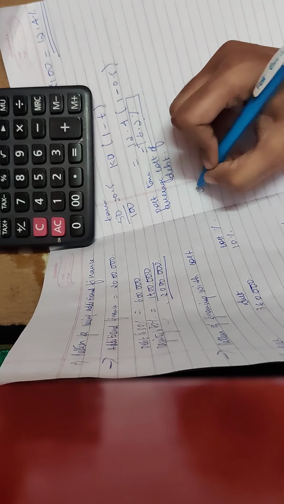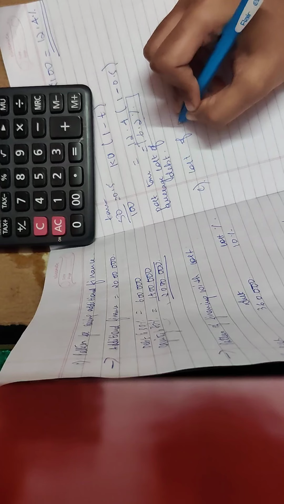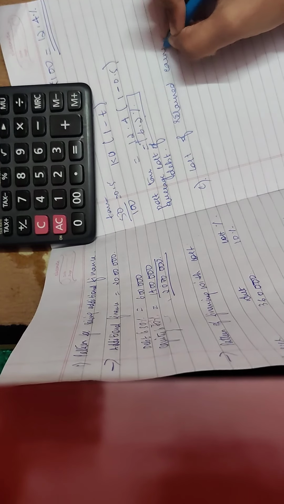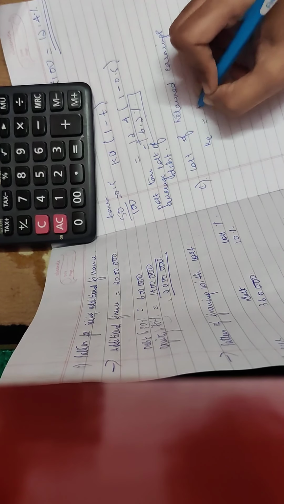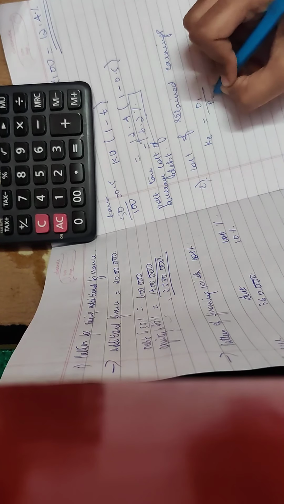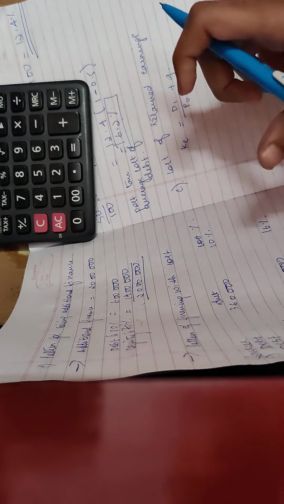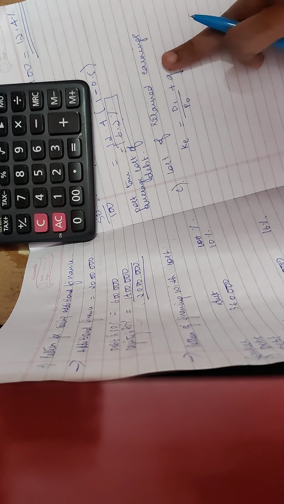Now your third part of the question is to find out the cost of retained earnings. Okay, retained earnings. Now what is the formula to find out the cost of retained earnings? Earlier we studied KE is equal to D1 divided by P naught plus G. Okay, what is D? D is nothing but the dividend, whereas P naught is the current market price, and G is the growth rate.